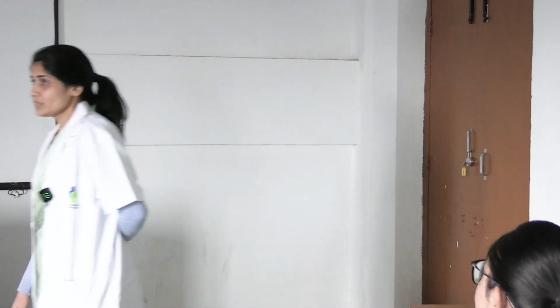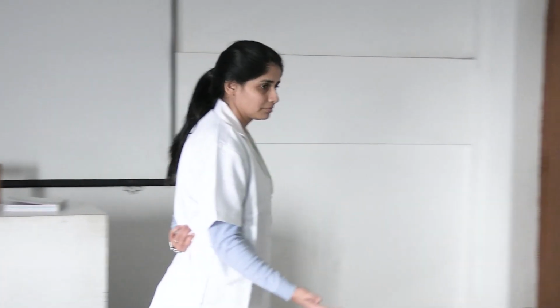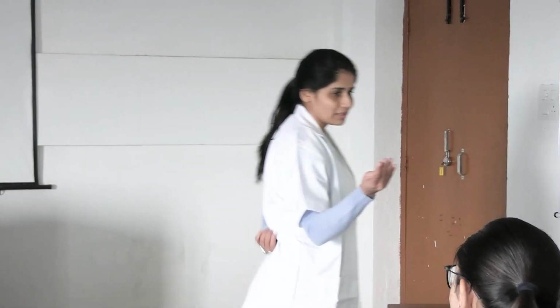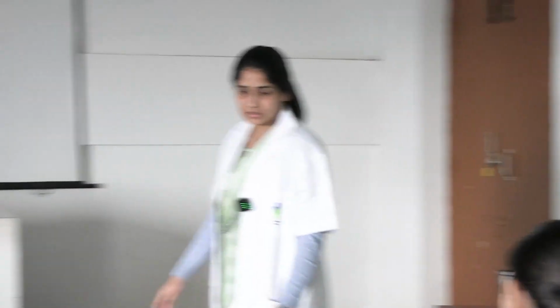RA factor in serology. Then I told you, can any neoplasms cause fever? Yes. So first is infective etiology, neoplastic, then autoimmune, and fourth one is undiagnosed. Okay, miscellaneous. So this is about fever of unknown origin.